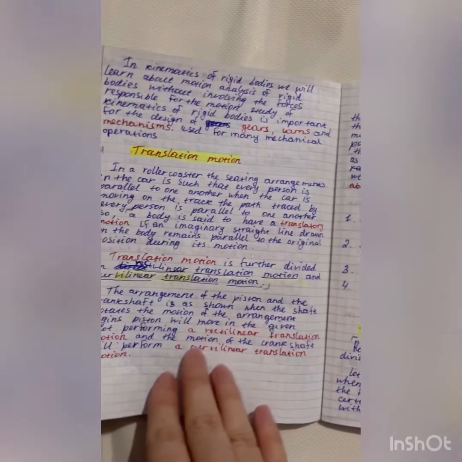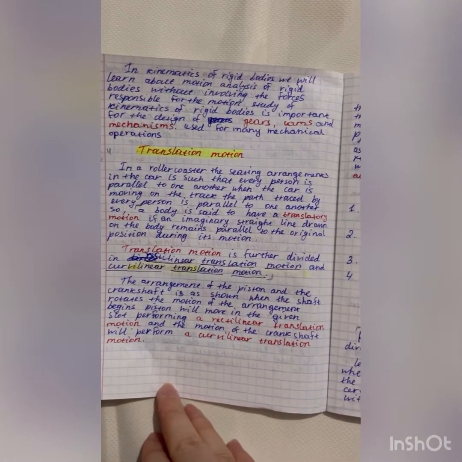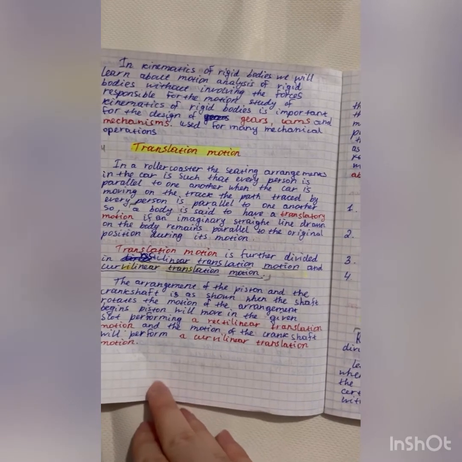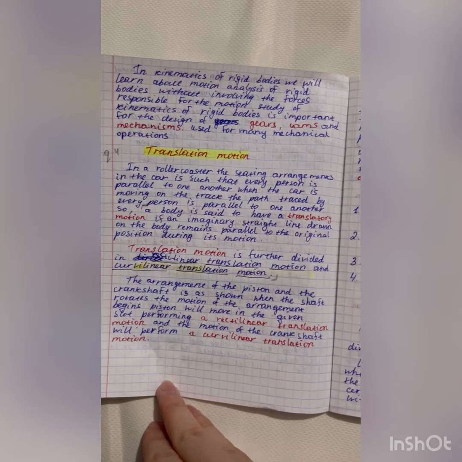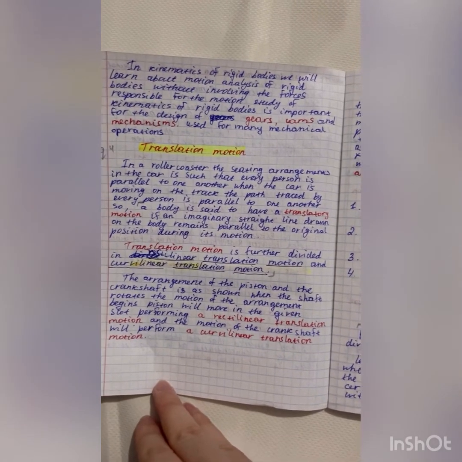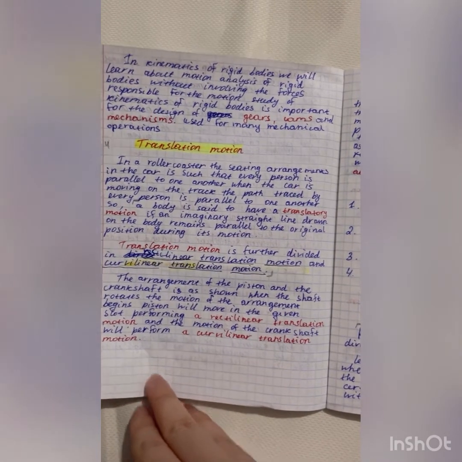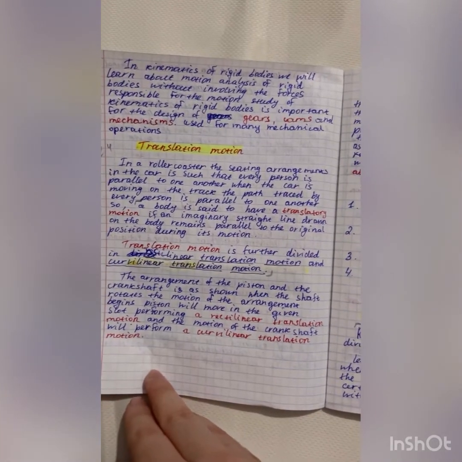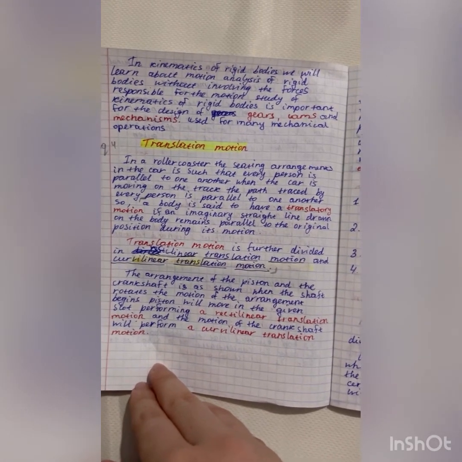In kinematics of rigid bodies, we will learn about motion analysis of rigid bodies without involving the forces responsible for the motion. The study of kinematics of rigid bodies is important for the design of gears, cams, and mechanisms used for many mechanical operations.